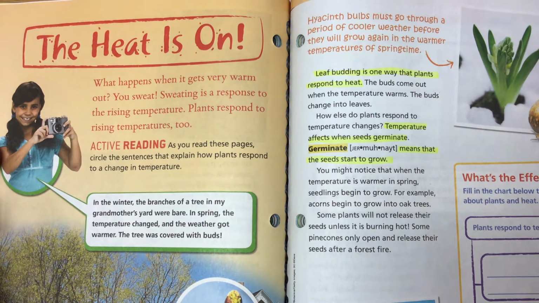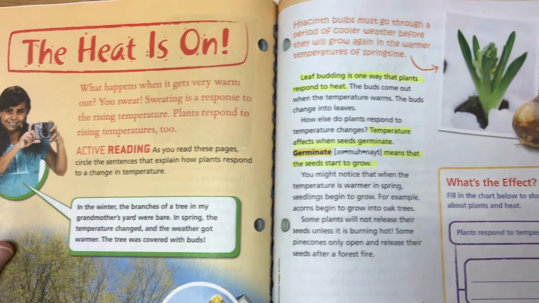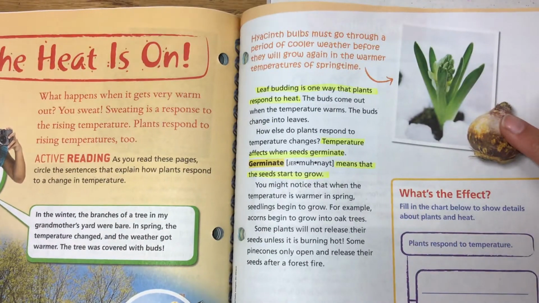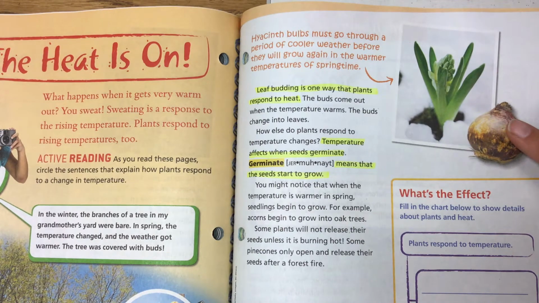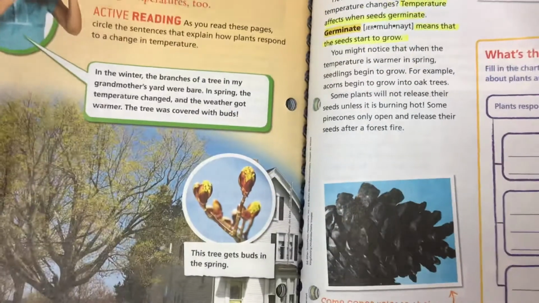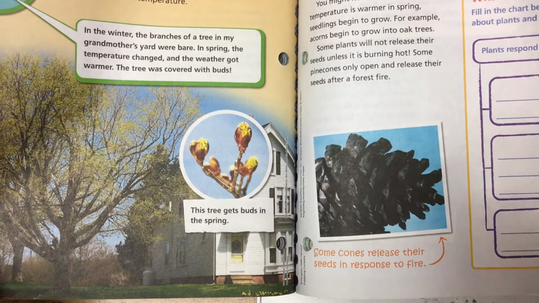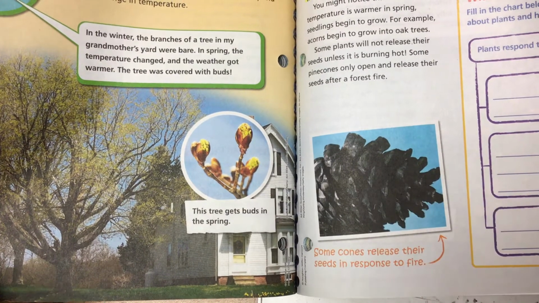Some pine cones only open and release their seeds after a forest fire. Up here it says, hyacinth bulbs must go through a period of cooler weather before they will grow again in the warmer temperatures of the spring. Down here we see this photograph, and the caption says, some cones release their seeds in response to fire.